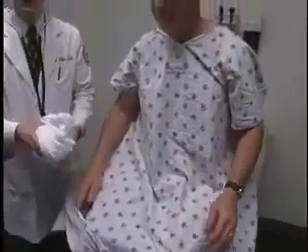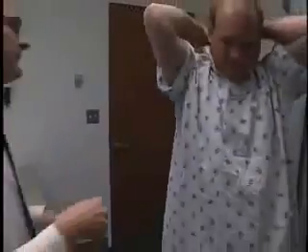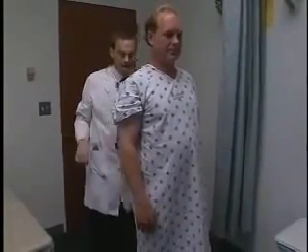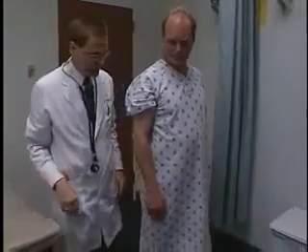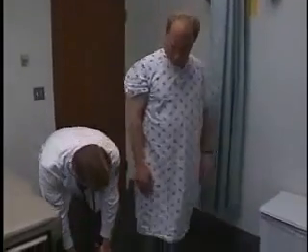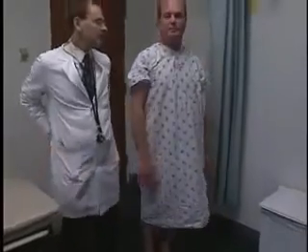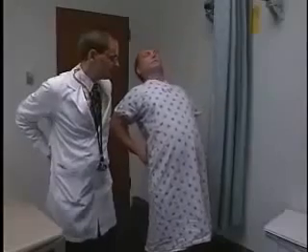Let me just take this sheet out from your legs. You can go ahead and stand up over there for me. Let me tie the gown up for you here and back. So the next thing I want to do is check some movement with your back, as well as check some other walking. So what I'll have you do, John, lean forward and touch your toes. Okay, then straight up.